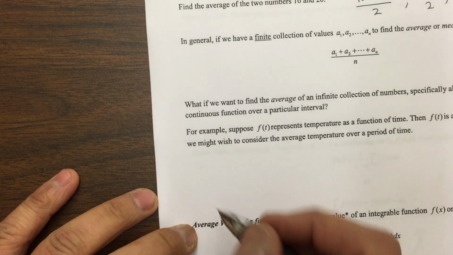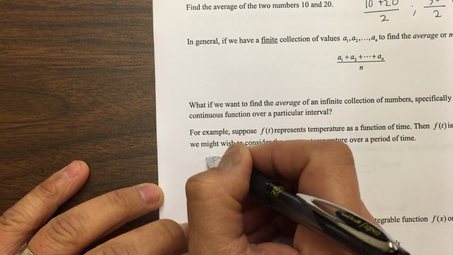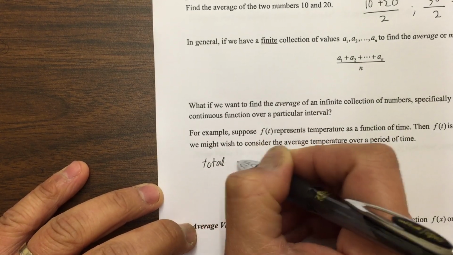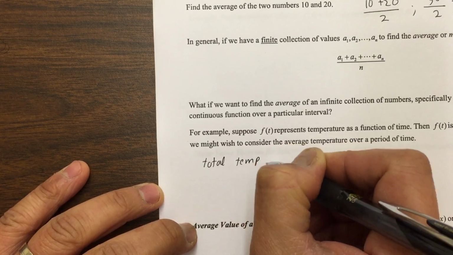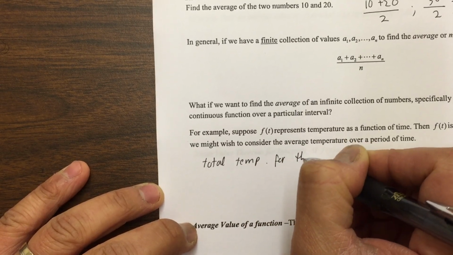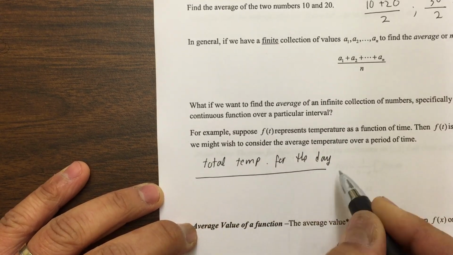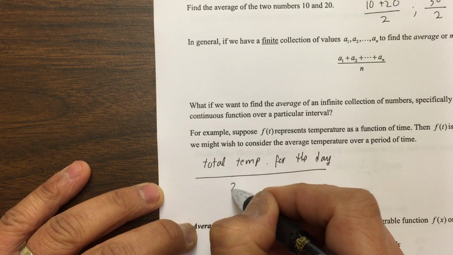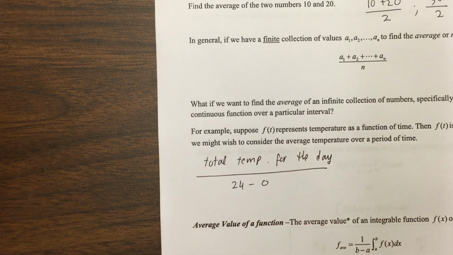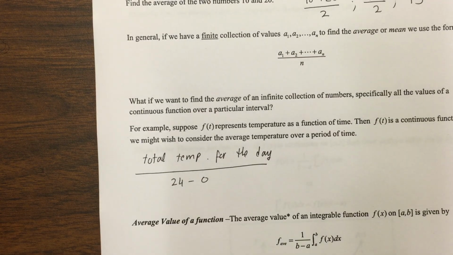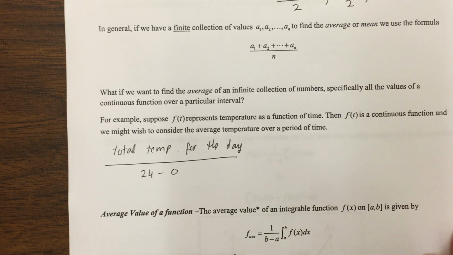Well, to find the average, don't we first find the total temperature for the day? Let's say we want to find the average temperature of that day, so we find the total temperature for the day, and then we divide it by the number of hours. A day has 24 hours, and therefore you get the average temperature over the 24-hour period.